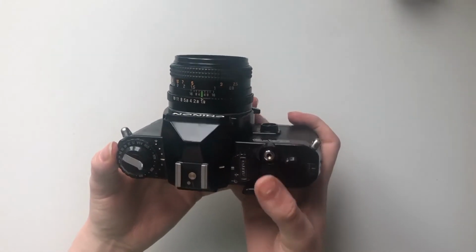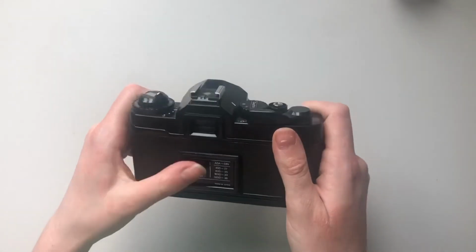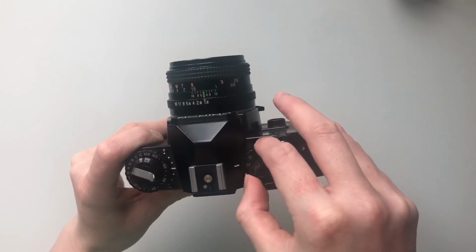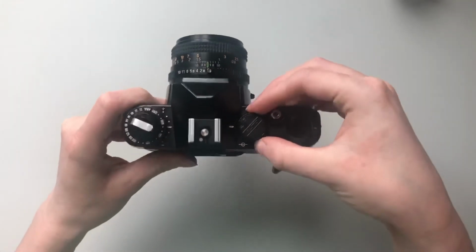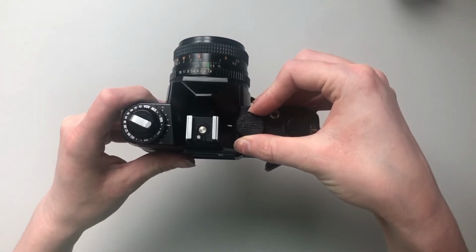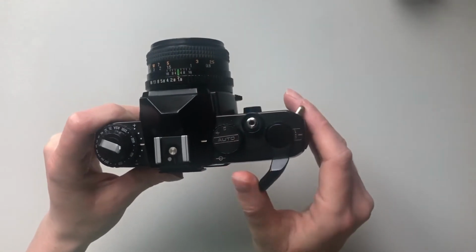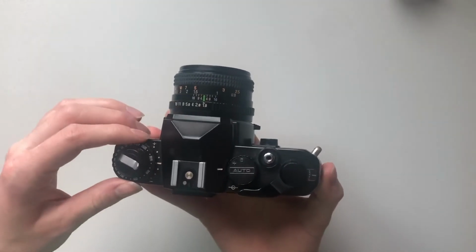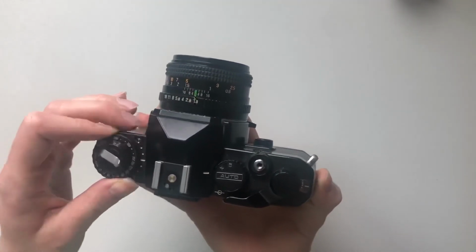Then, lastly, shutter speed. This determines how long the shutter doors will be open, allowing light to be exposed to the film. The longer the shutter speed, the more light, and this is better for shooting in darker settings. And the quicker the shutter speed, the less light exposing the film, perfect for brighter locations.